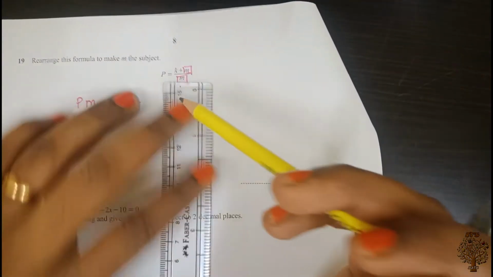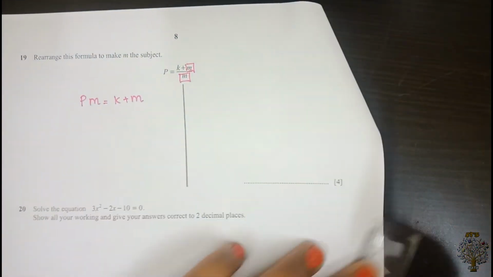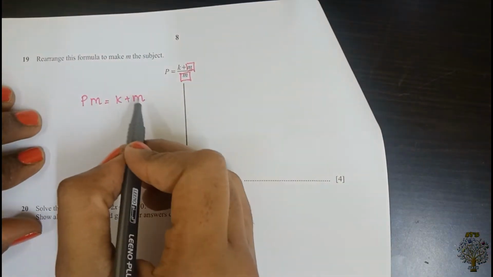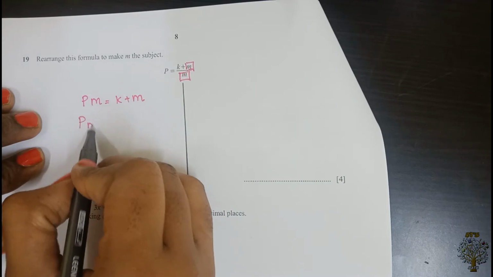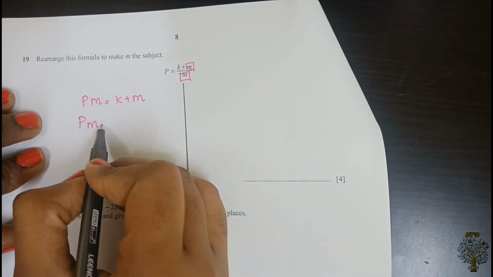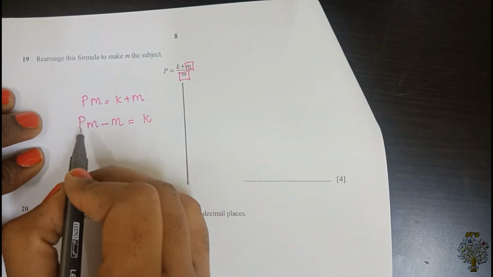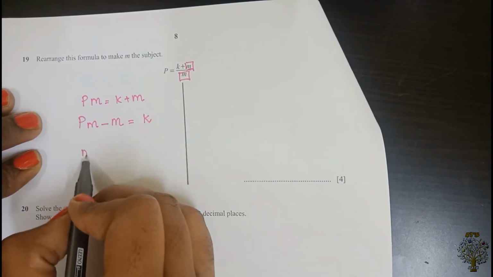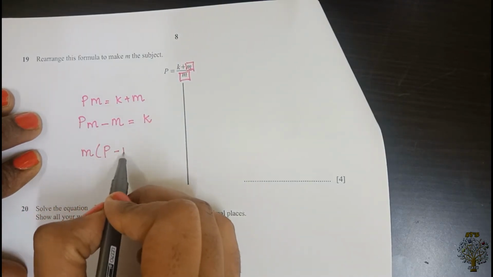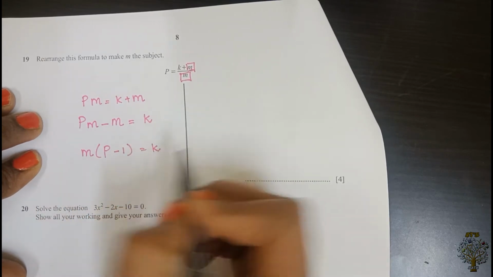So we are drawing a line in between. Now I'll proceed. Take M to the other side. PM, M is with positive sign. When you take it to the other side, it will become negative, which is equal to K. Here M is common. Take it out. We will be having M times P minus 1, which is equal to K.